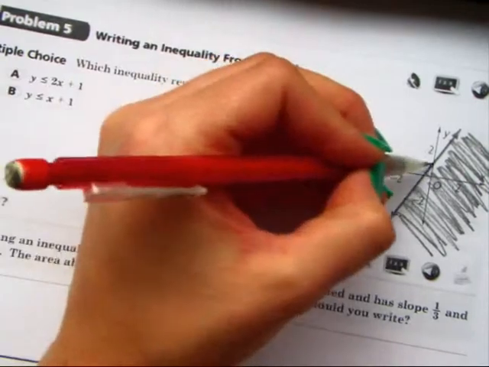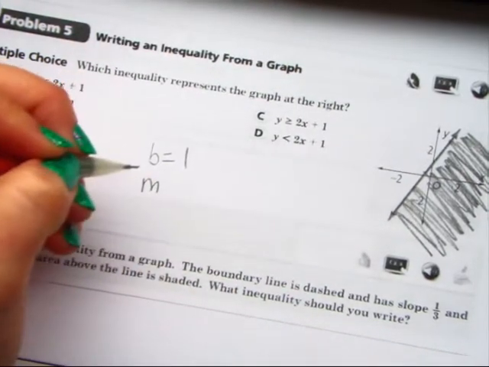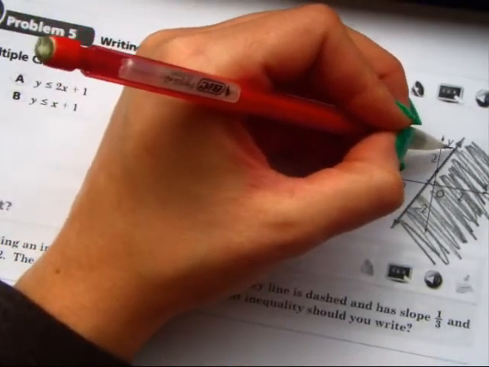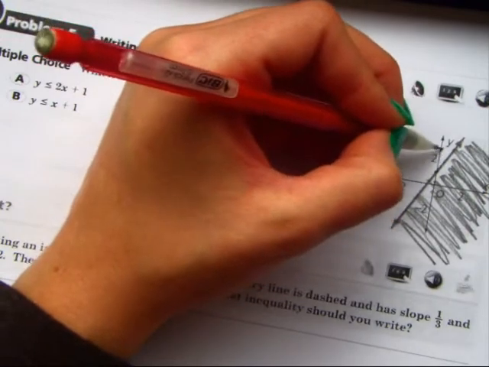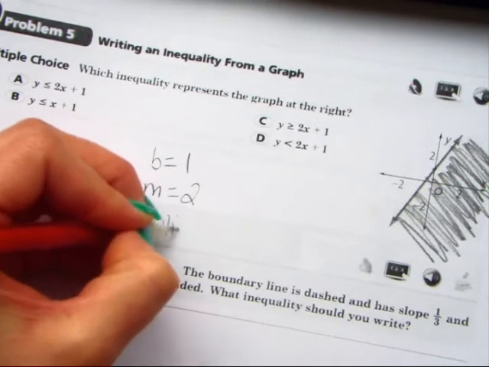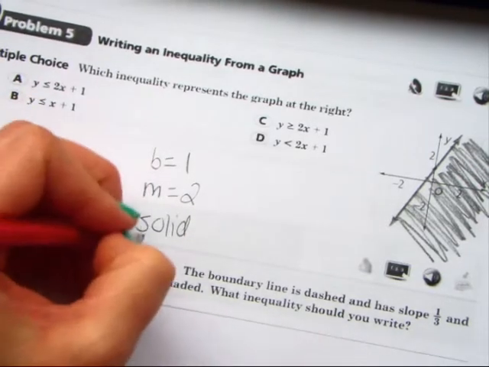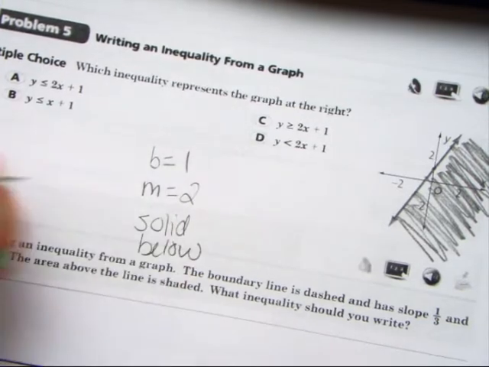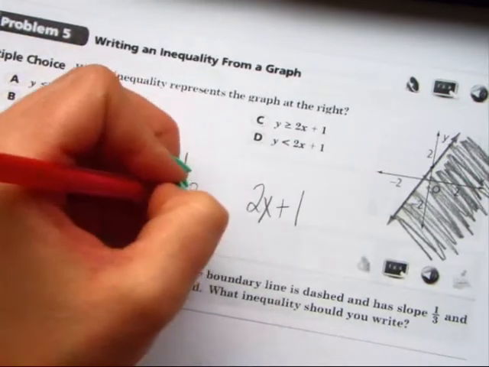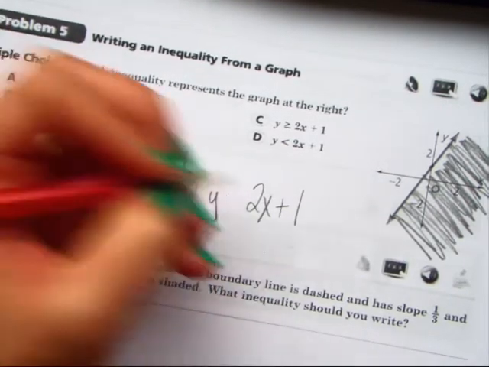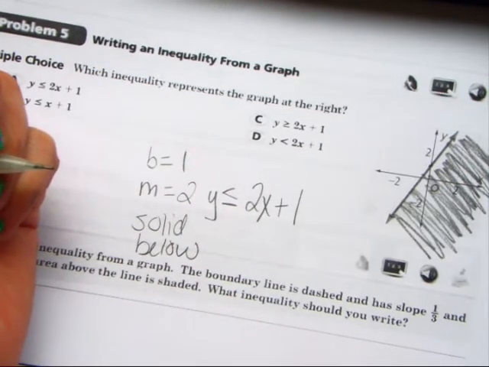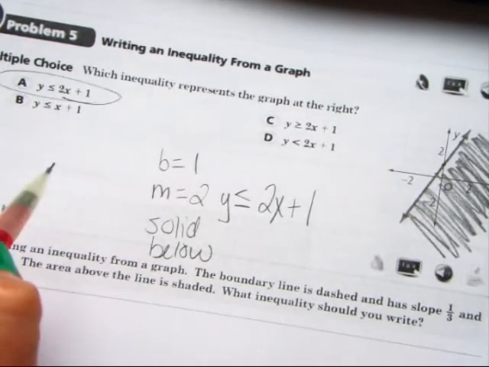I'm going to do it like this. I'm going to say, well, my y-intercept is 1, and my slope, by the way, you're going to see this kind of stuff on the Keystones. Your slope, if it's at 1, it goes up 2 over 1. Is that what it appears? Up 2 over 1. Looks like your slope is 2. It's a solid line, so that must mean it's equal to. And it's shaded below. So gathering all this information, I know 1's got to be in the back. I know 2 has to be in the front with x. And since it's solid, I've got to use equal to. Since it's below, boom, I got to use less than. So the only option that makes sense, A.